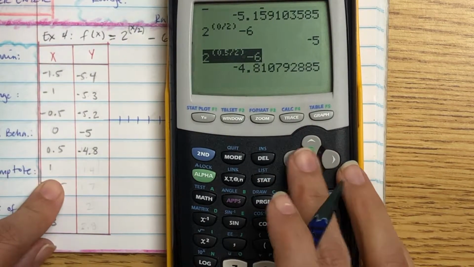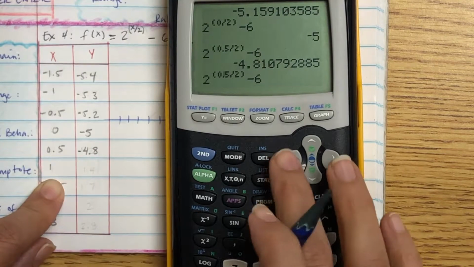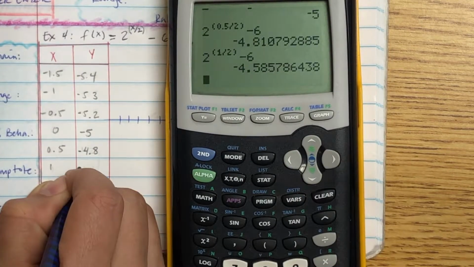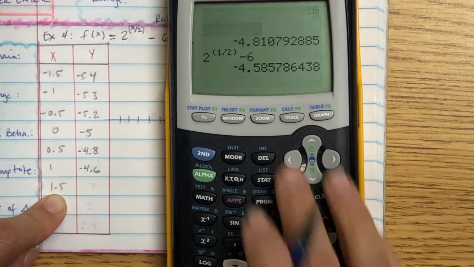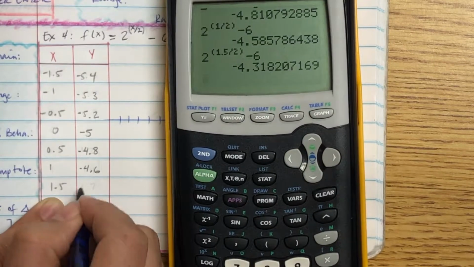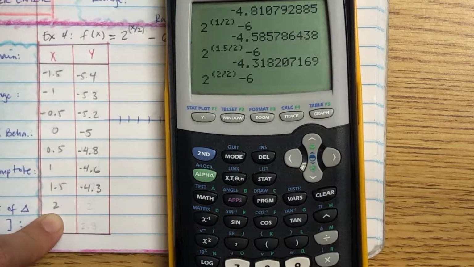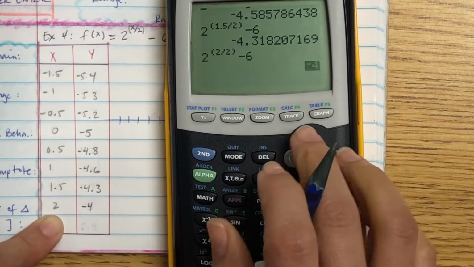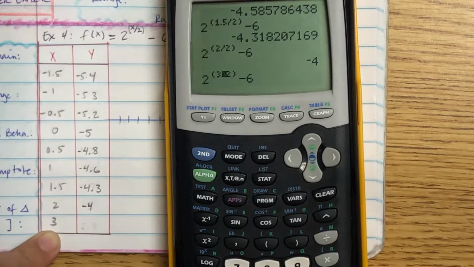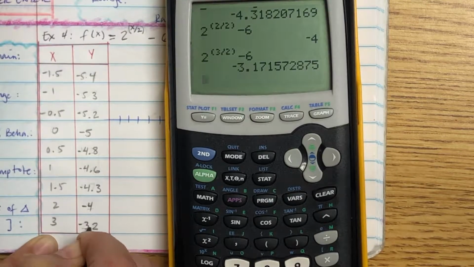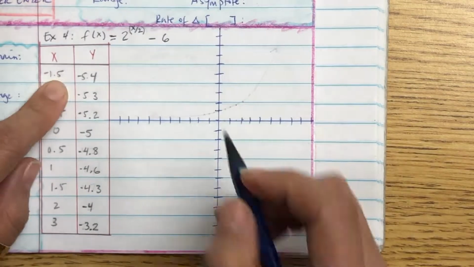So again, once you plug in all your numbers, you can plot your points. And you don't have to do as many points as I'm doing. I'm just really doing a lot of points. This is a listening check. Color in the box 2, -4. 2, -4 right there. Alright, so let's go ahead and plot it.